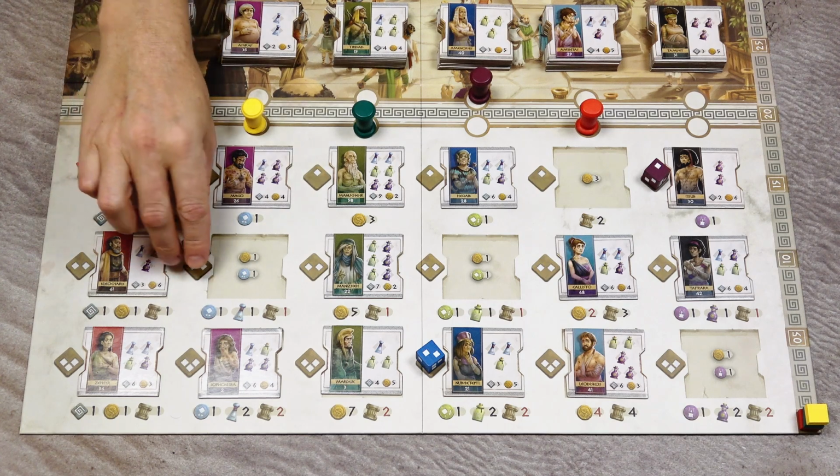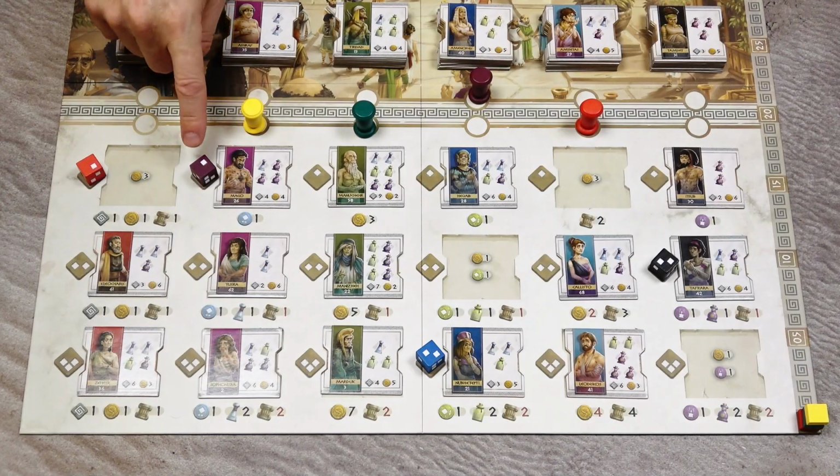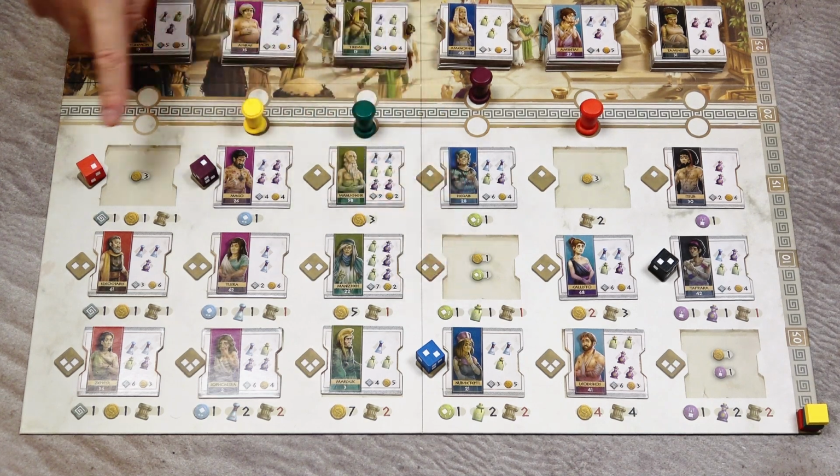Again, removing the die from the game board. You may only do that with the die from your column. You may not choose to swap two dice from two different columns where you don't have your marker.